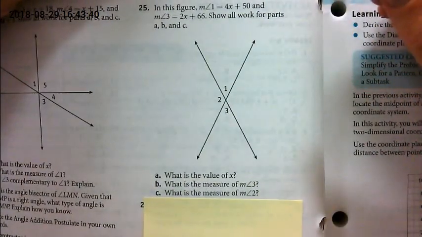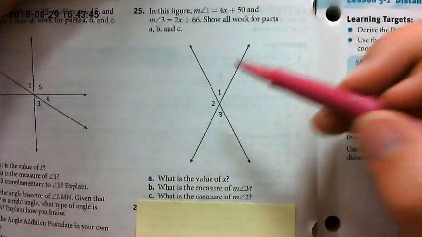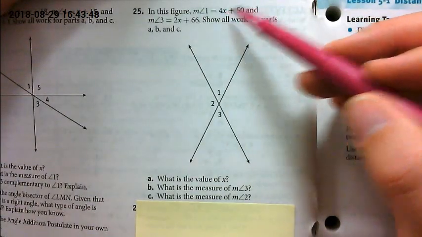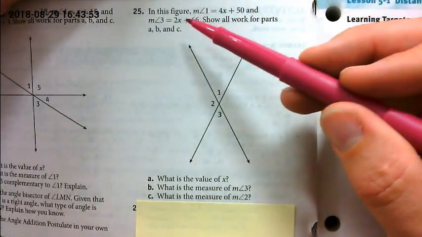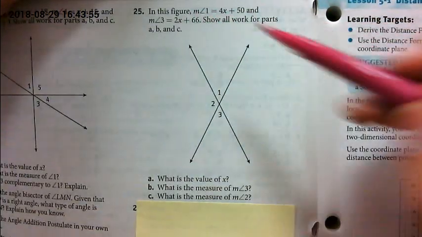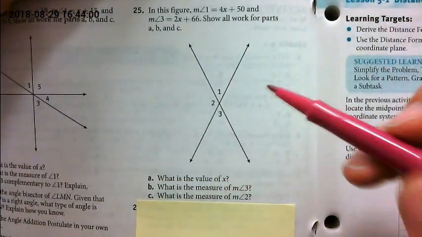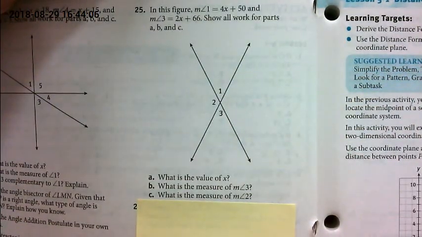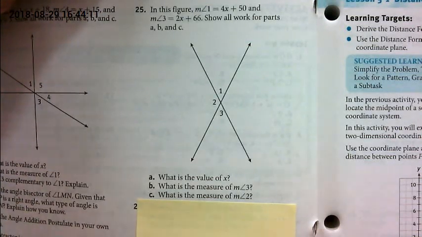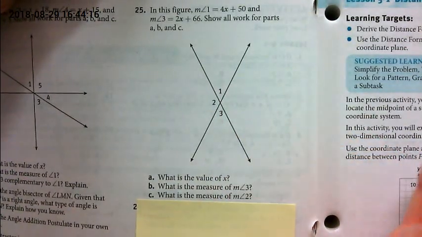So now, on 25, it says in the figure, measure of angle 1 is equal to 4x plus 50. Measure of angle 3 is equal to 2x plus 66. Show all work for parts A, B, and C. What's the value of x? Well, what do we know about angle 1 and angle 3? Ooh, they are vertical angles, so they're equal to each other. I'm sorry, she had her hand up first. All right, so we know these two are vertical, therefore they're congruent, therefore they're equal.